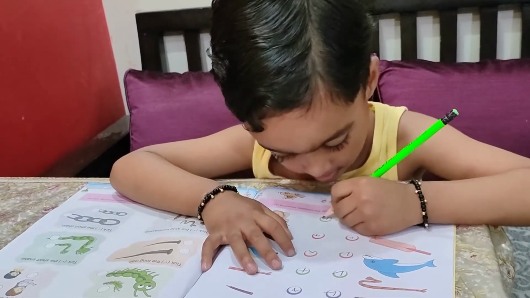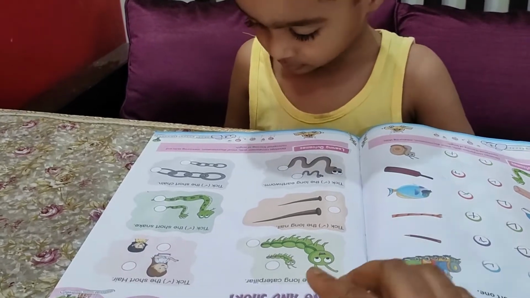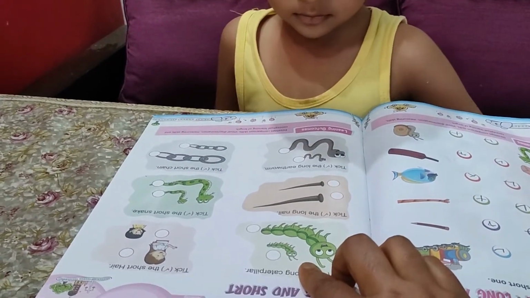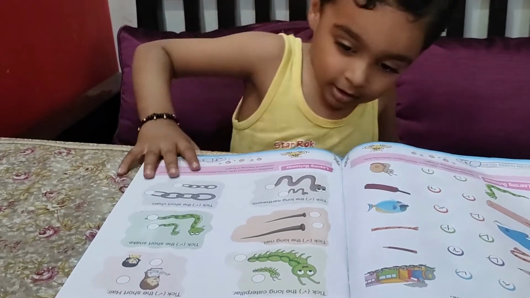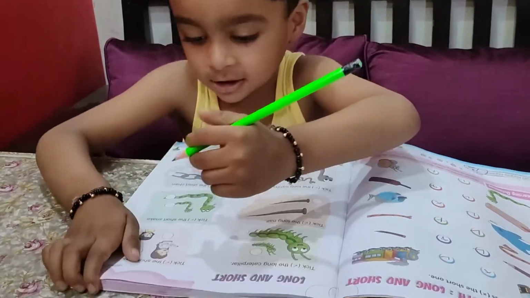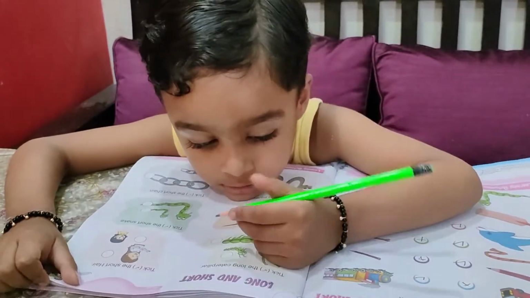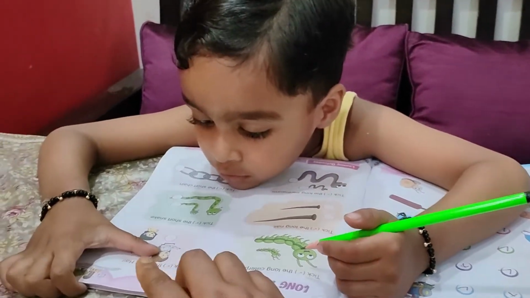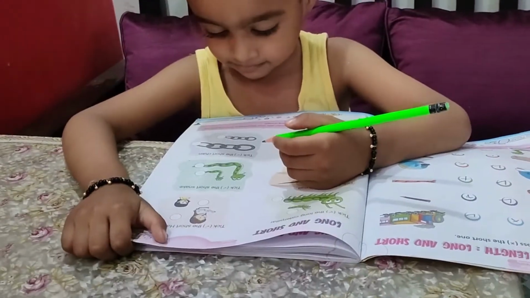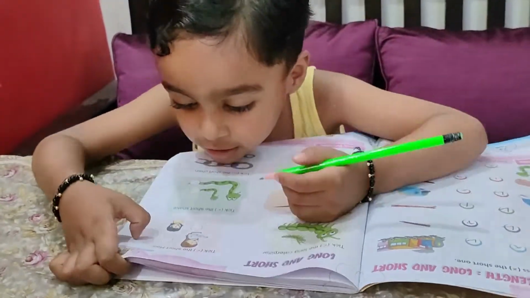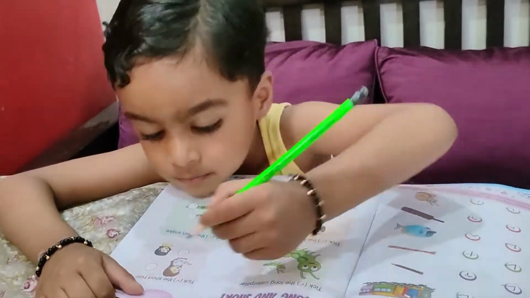Yes, very good you are doing. The next page, tick the long one. Tick the long caterpillar. Yes. Do it. Which one is long caterpillar? Yes. Tick the long caterpillar. Yes. Long caterpillar. Should I do this? This is the short. You have to do the short. Okay, I will do short. Short girl. Tick the short one. Yes. So everything has to be ticked.